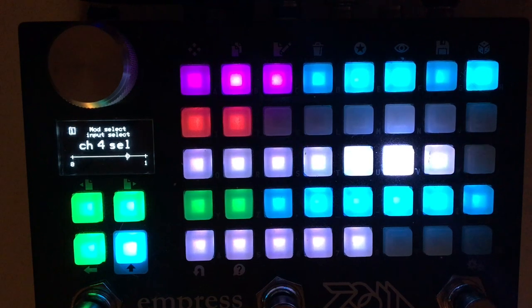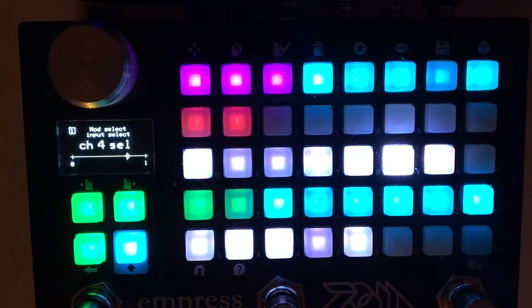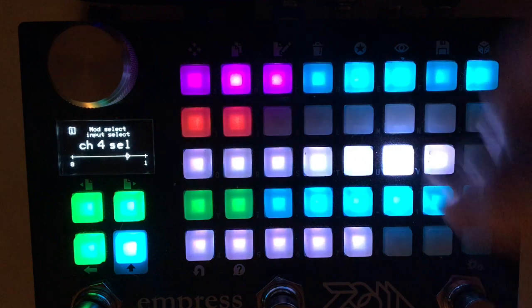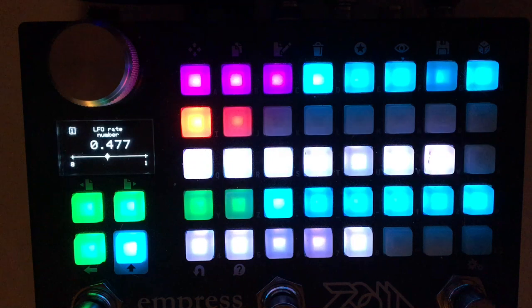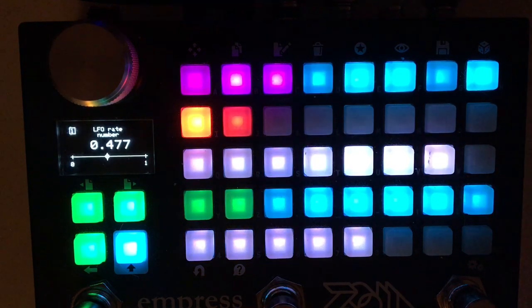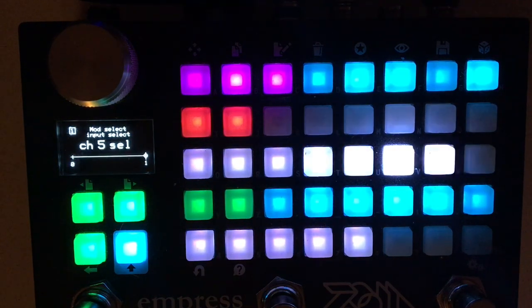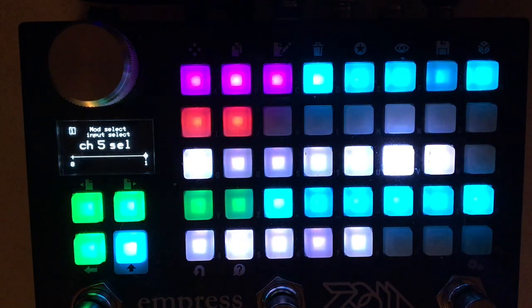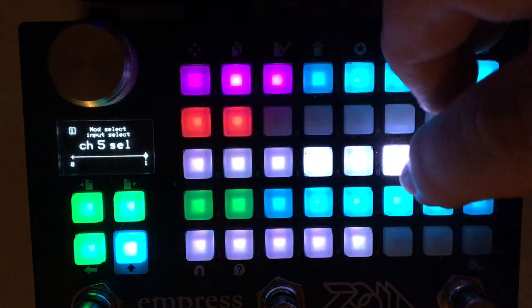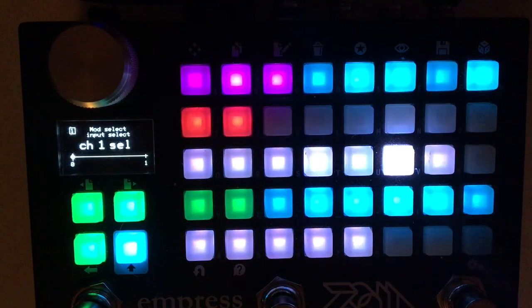The fourth option is a triangle wave. You have control over its rate right here. And the fifth option is a random amount of modulation applied. I wish I had a more elegant way to do all of this, but I ran out of processing and space on the front page and all of that sort of thing. So this is the compromise I came up with.